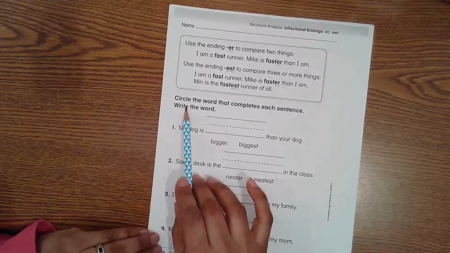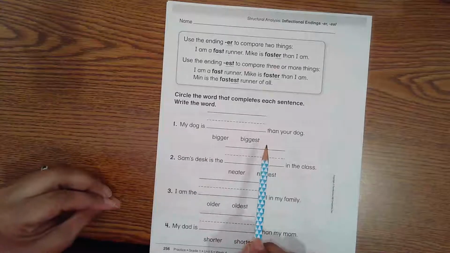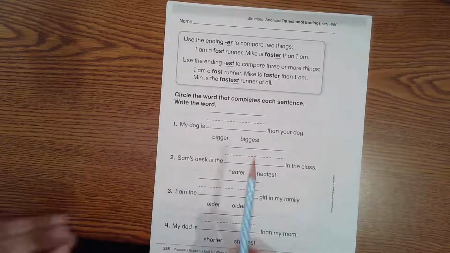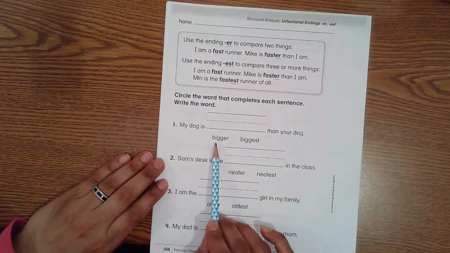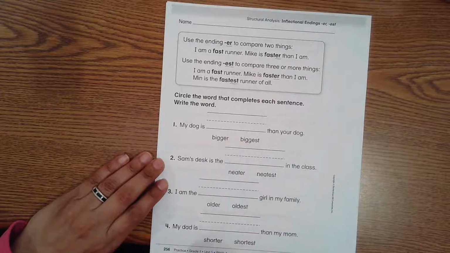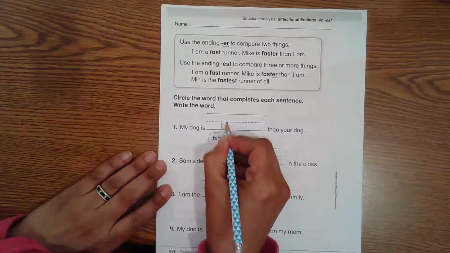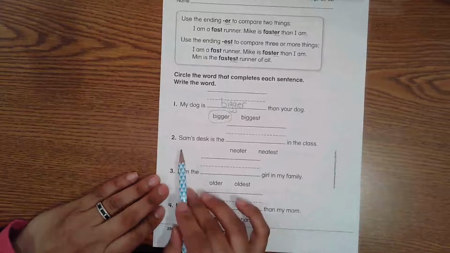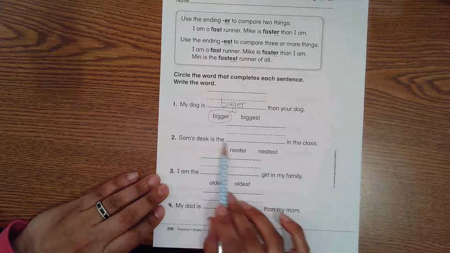All right. Circle the words that complete each sentence. Write the word. So we're going to see if you're comparing 2; your adjectives will end with ER, and if you're comparing 3 or more, it's going to be EST. My dog is bigger than your dog, or my dog is biggest than your dog. So I know I'm comparing my dog and your dog, so it's going to be bigger. I'm going to circle it and then write it here. Bigger.